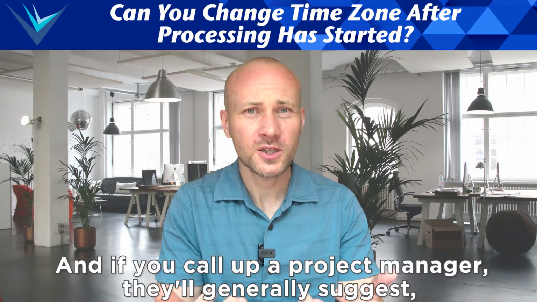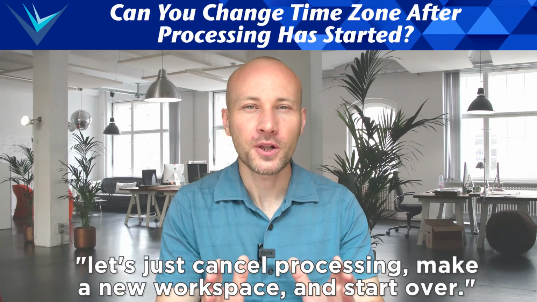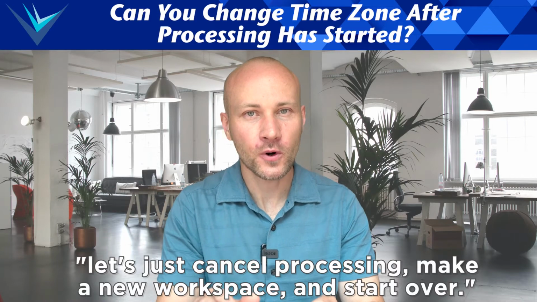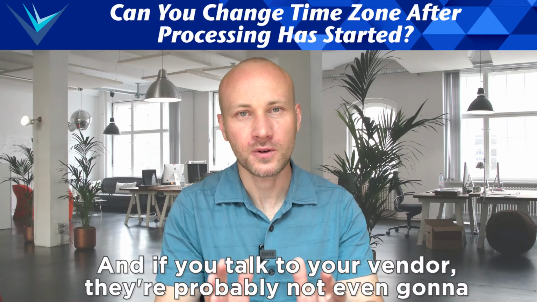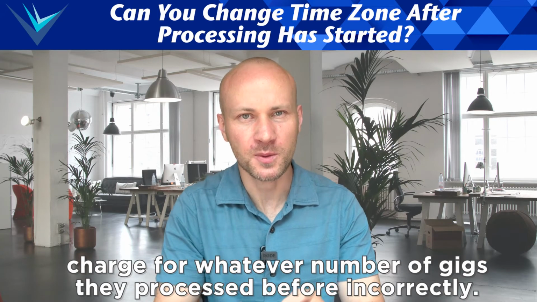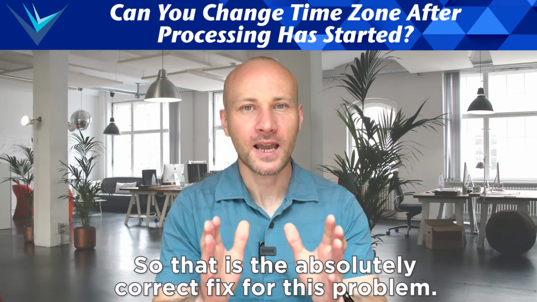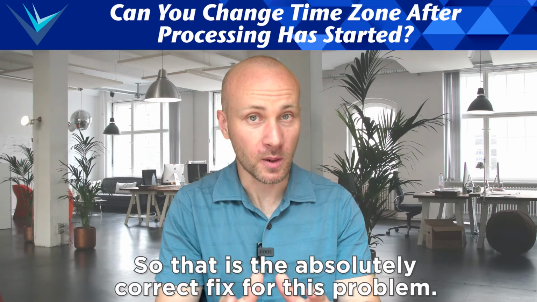If you call up a project manager, they'll generally suggest, let's just cancel processing, make a new workspace, and start over. And if you talk to your vendor, they're probably not even going to charge for whatever number of gigs they processed before incorrectly. So that is the absolutely correct fix for this problem.